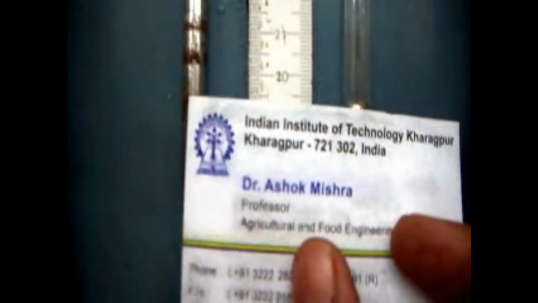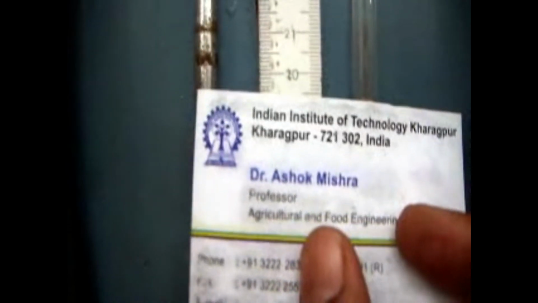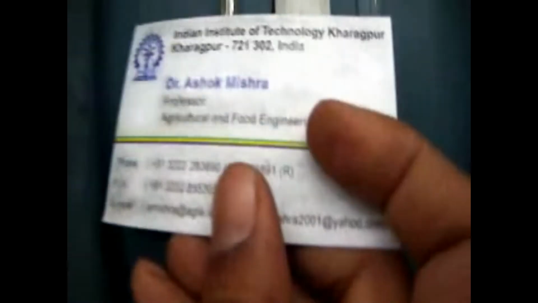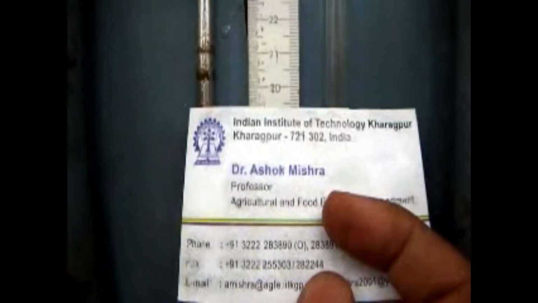So let us see, this is supply side, head is, this is 19, 20, so we can see this is 19.4, so 19.4, and this is 25.2, 25.2 and 19.4, that is the first discharge condition.